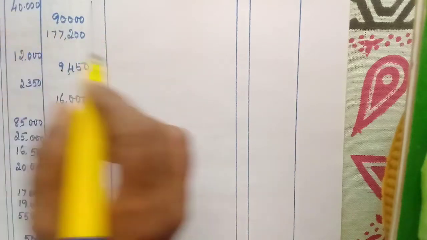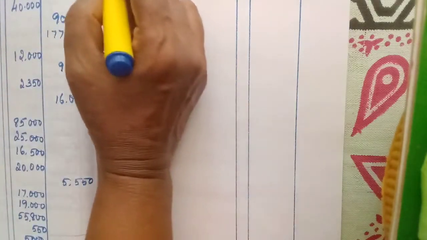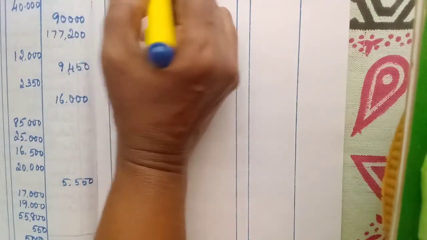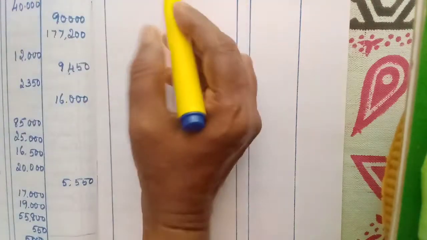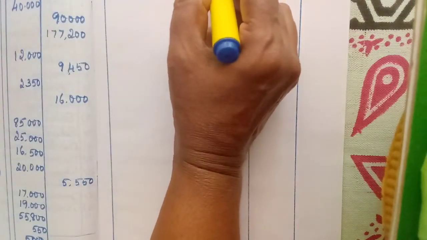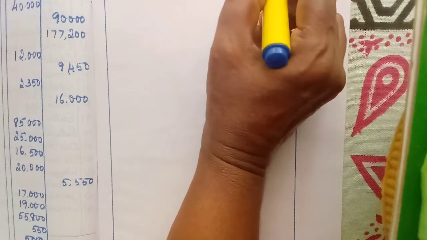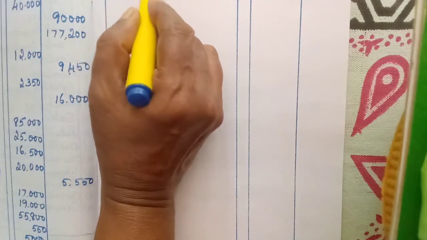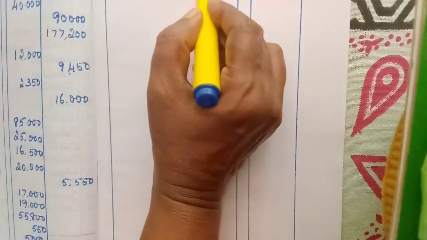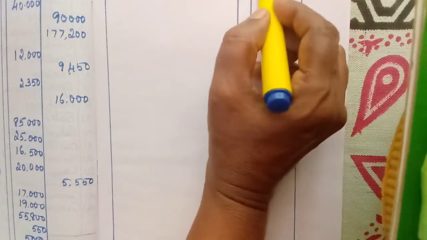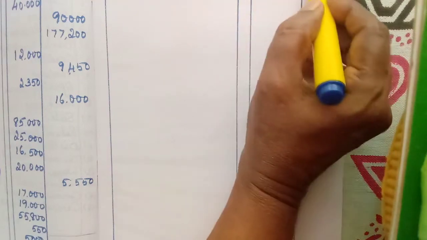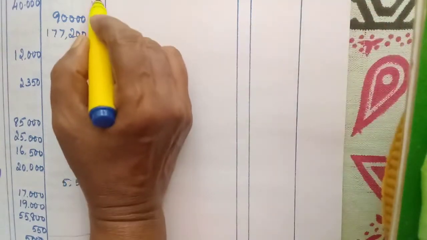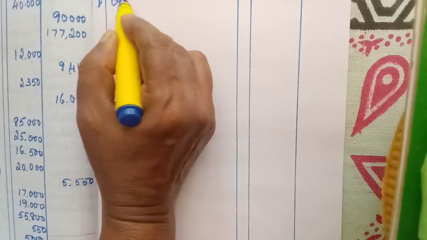Okay, first in the books of not given, so write the number first. 8, trial balance. Trial balance as on, date is not given. So number, name of account, LF, debit, credit, rupees.